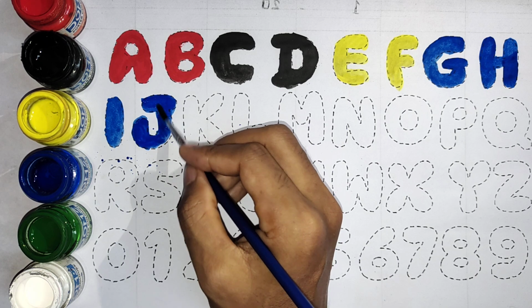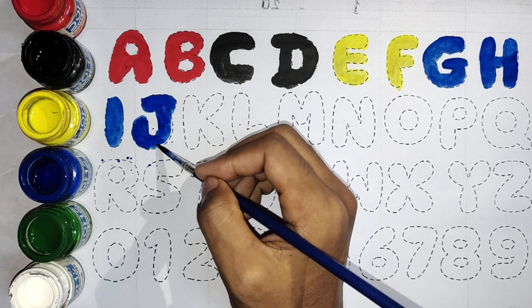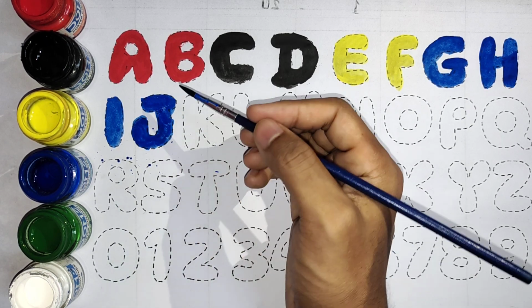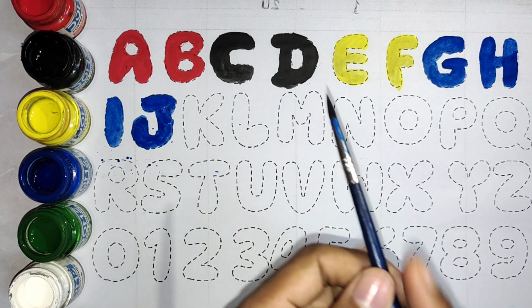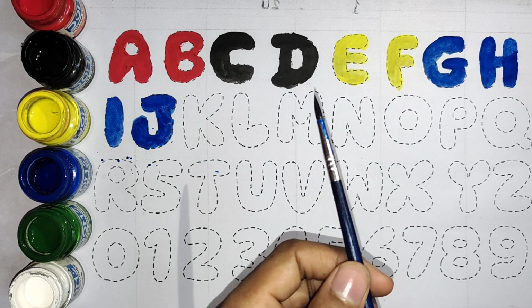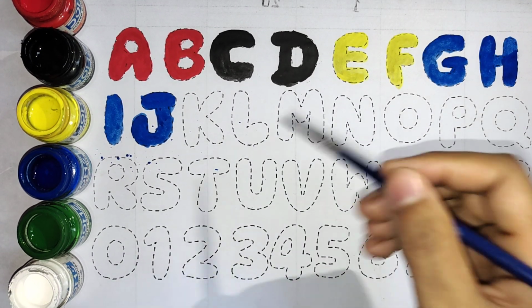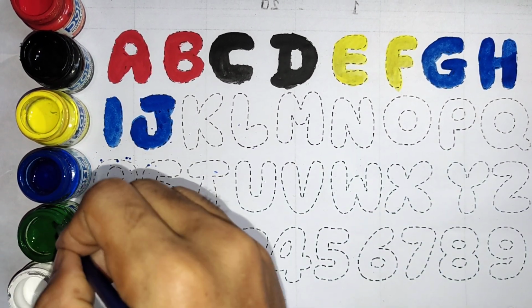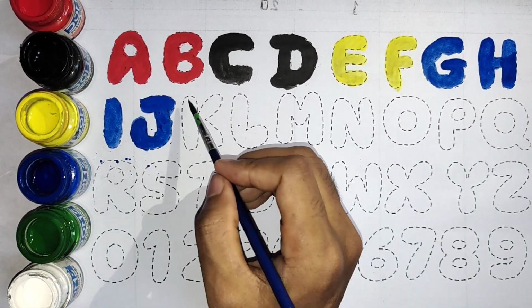Kids, now we are coloring the letter K. K for kite. And now we are using green color.